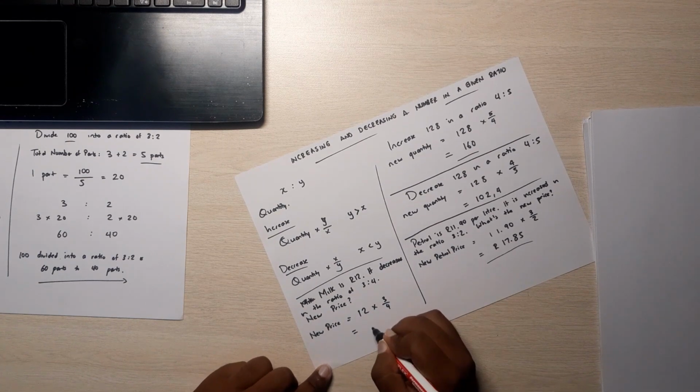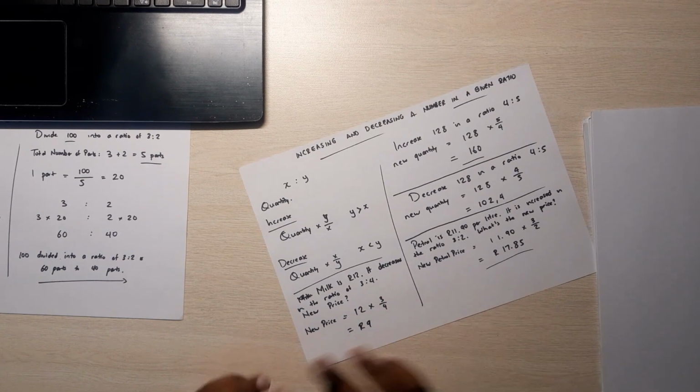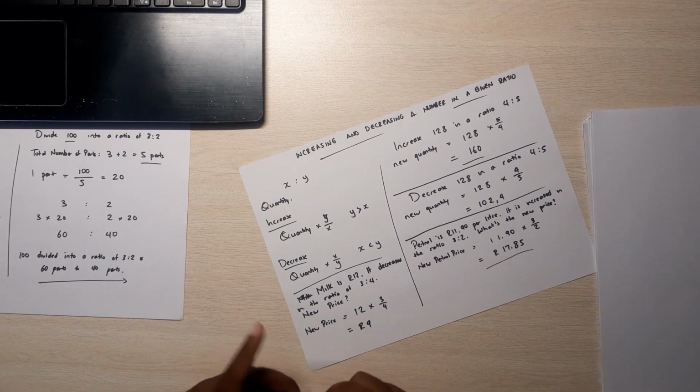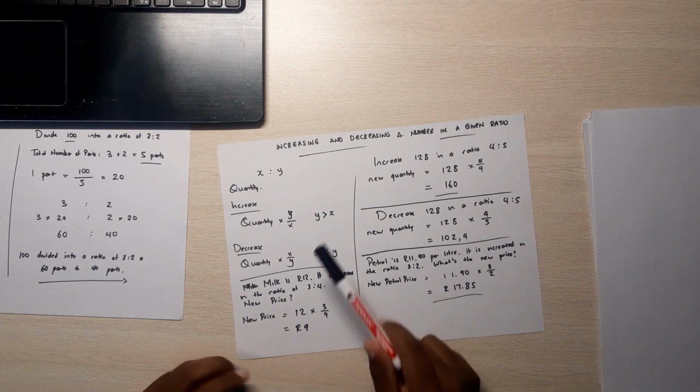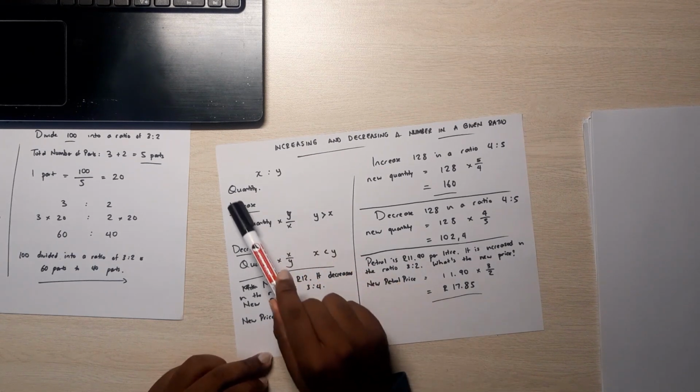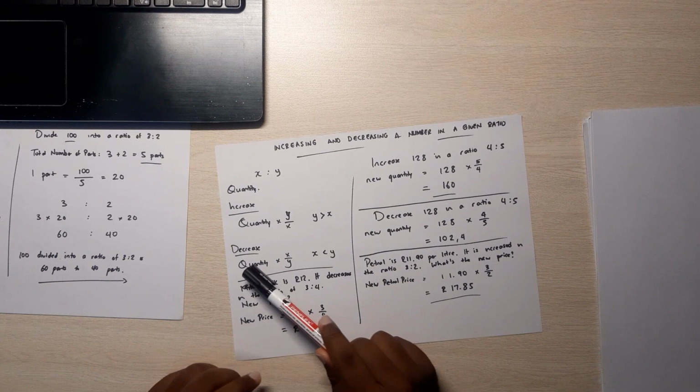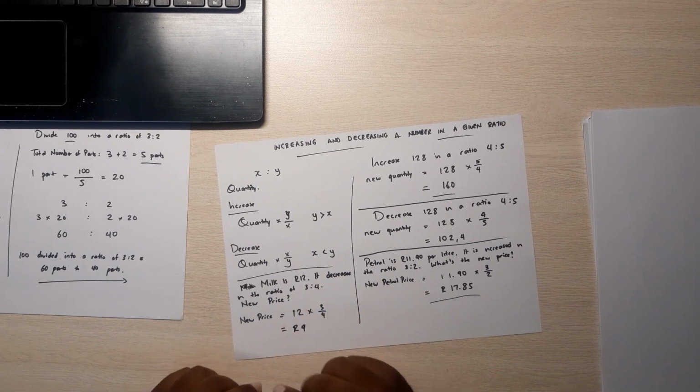And the answer becomes 9 Rand. There we go. So if we're increasing, we want the bigger number on top. If we're decreasing, we want the smaller number on top. That's all you need to know.